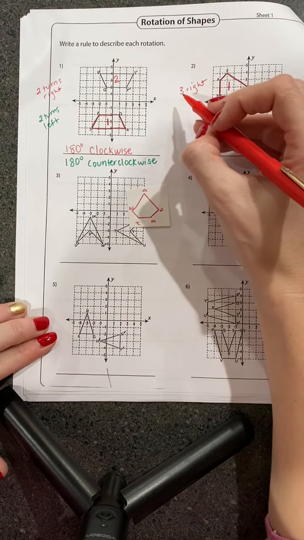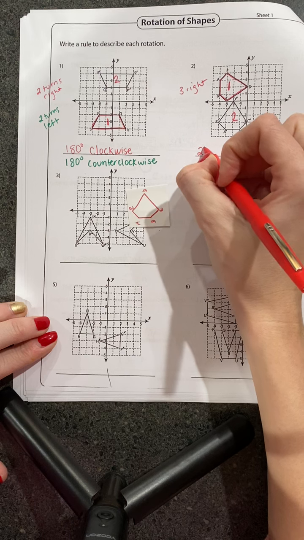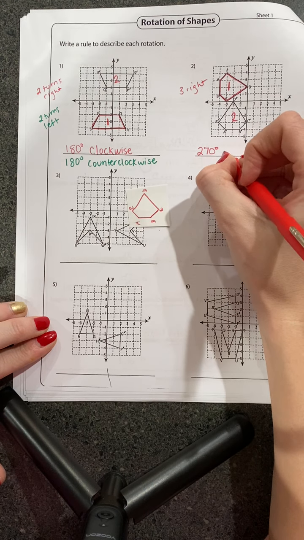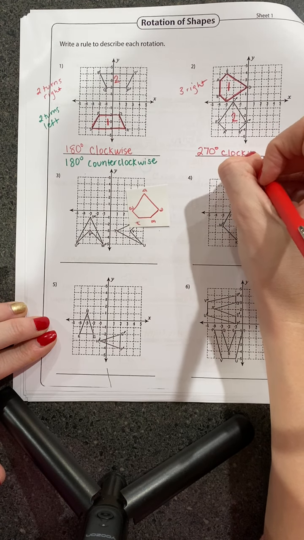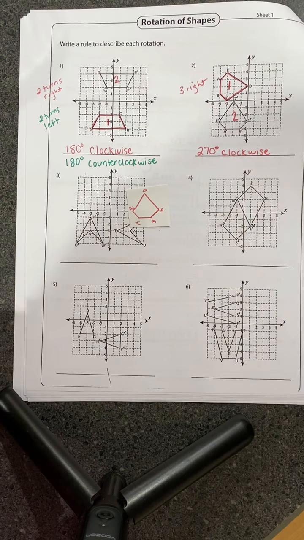Well, I know 3 turns is 270 degrees, and to the right is clockwise.